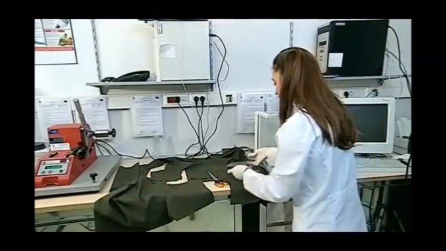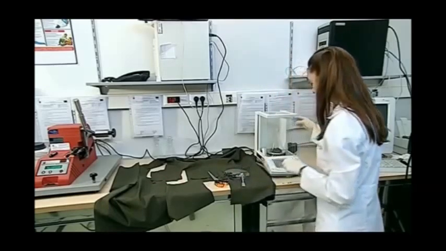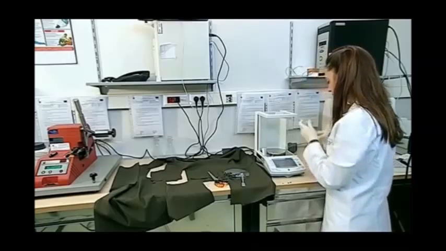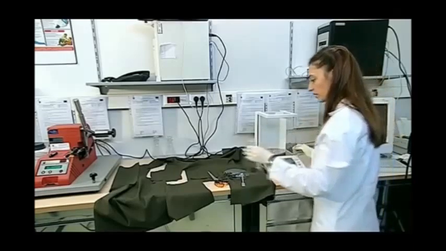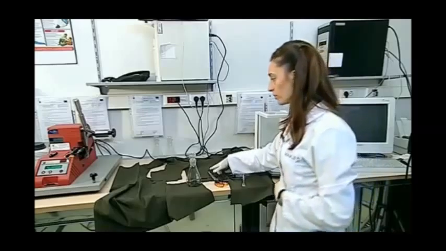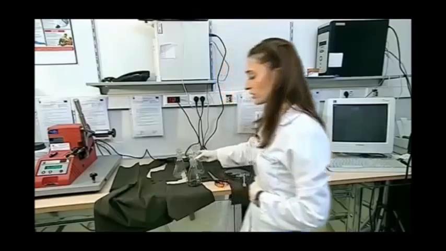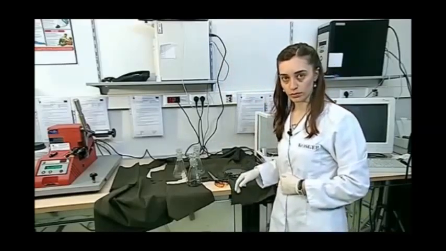I get the conical flask after I weigh these samples in the range of 2 grams with plus minus 0.5. Then I apply the same process to the other 2 pieces and put them into the conical flask, and so I have prepared 3 pieces of the test sample.